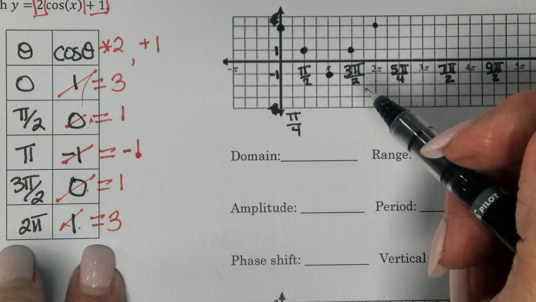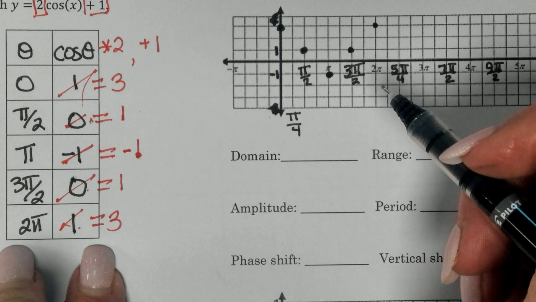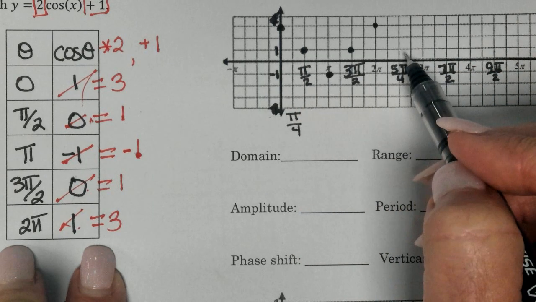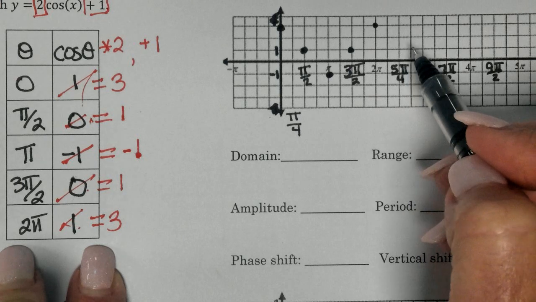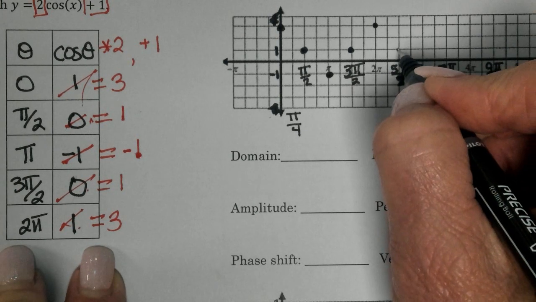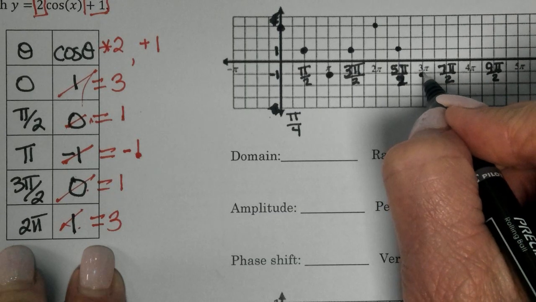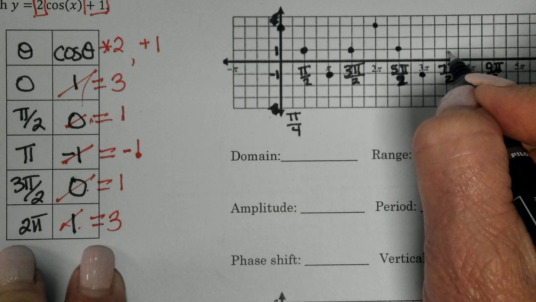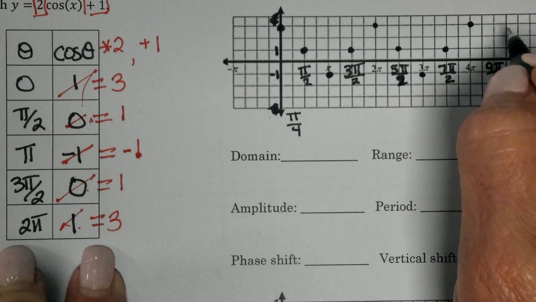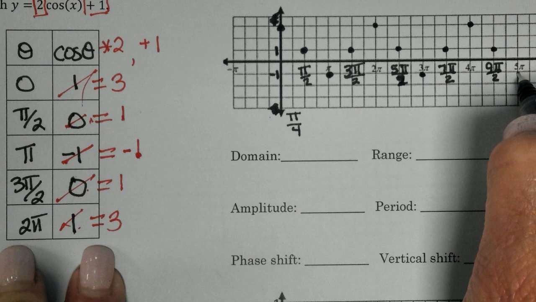Now, can you continue plotting these points? Continue the pattern. We came down here to 1. I put pi over 4 there. At pi over 2, so we're going to go down there to 1, whole pi negative 1, half pi 1, whole pi 3, half pi 1, whole pi negative 1.